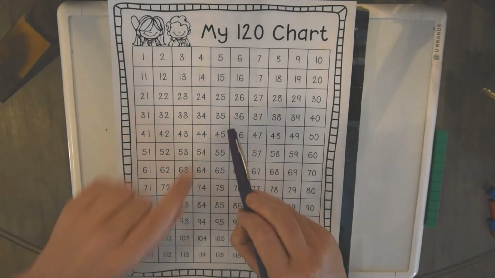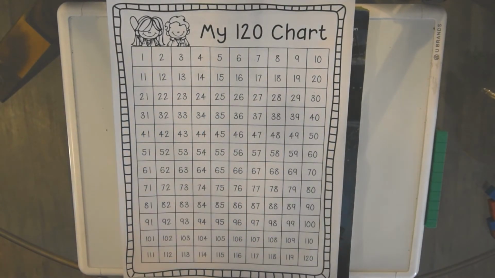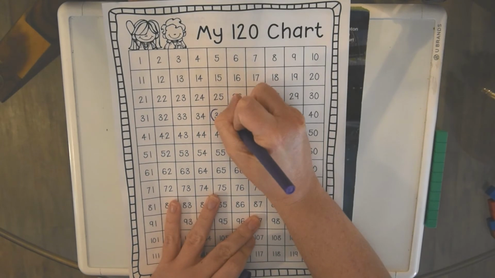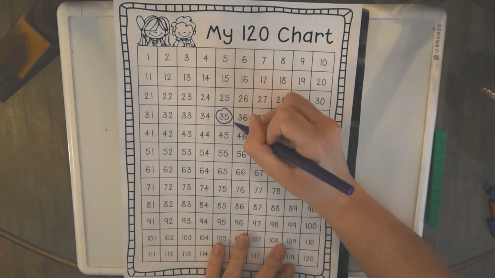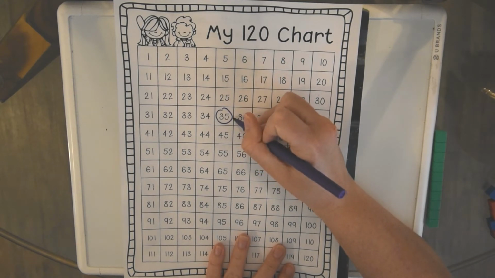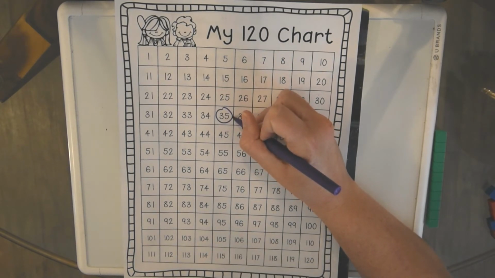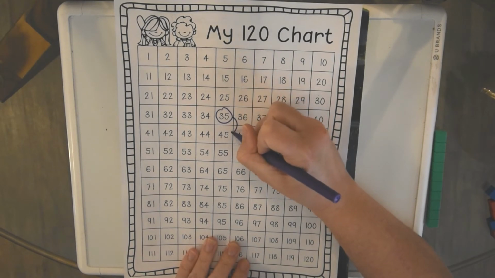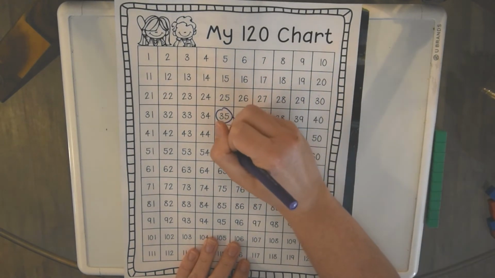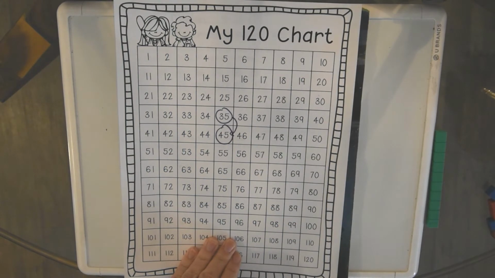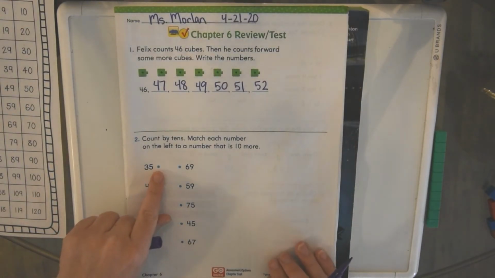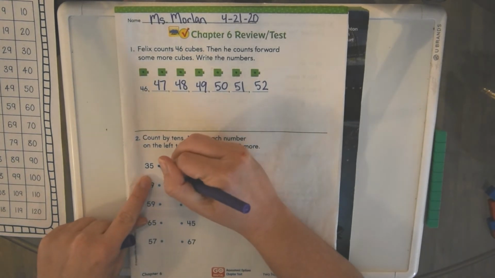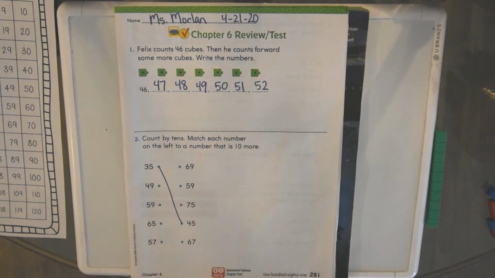So let's say we start at 35. I'm going to circle it here. 35. All right, and when I'm counting by tens, I count down, right? I go down the column. So if I want to count one more 10, that number would be 45. So 10 more would be 45. So I'm going to draw a line from 35 to 45.